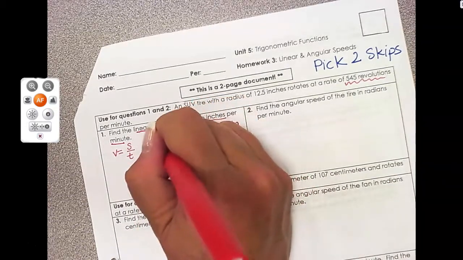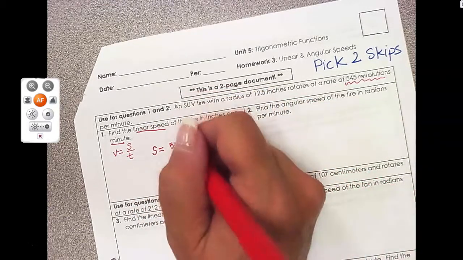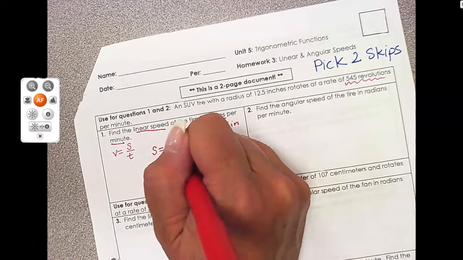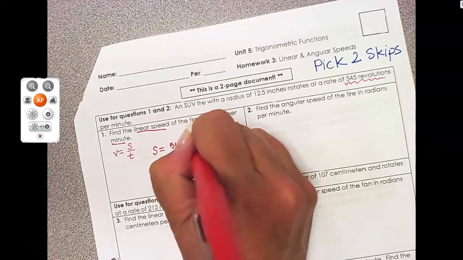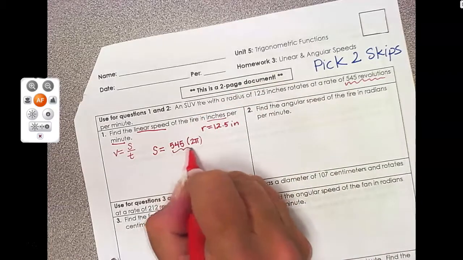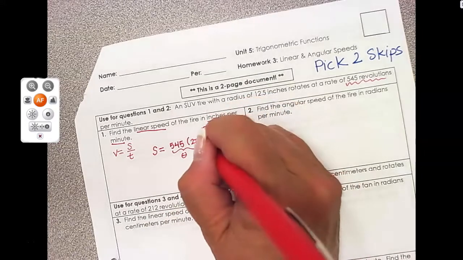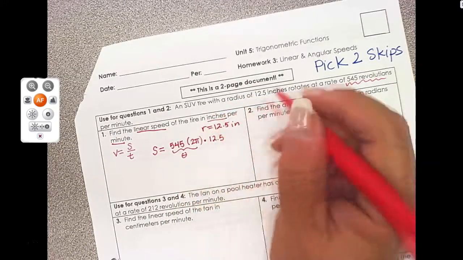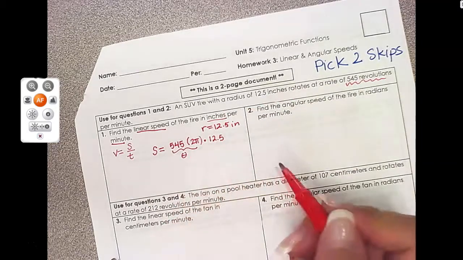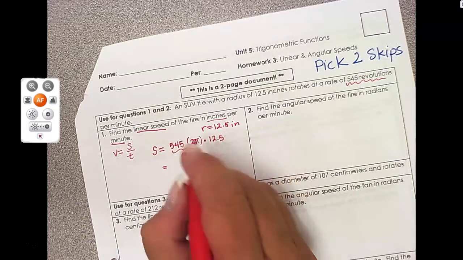So remember, S is r theta. So we've gone 540 times around, and each time around is 2 pi. So I'm actually doing, this is the theta, this is how many radians it has traveled, and then the radius, I can go ahead and multiply by 12.5. So I did theta r instead of r theta.